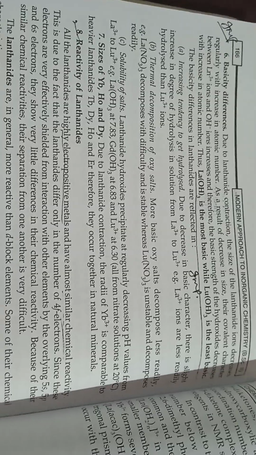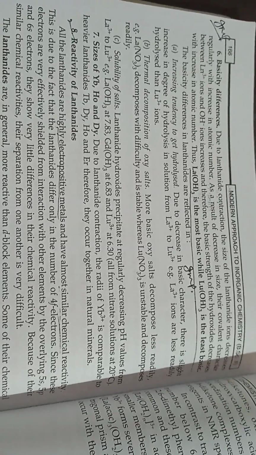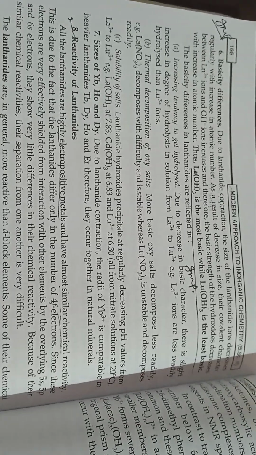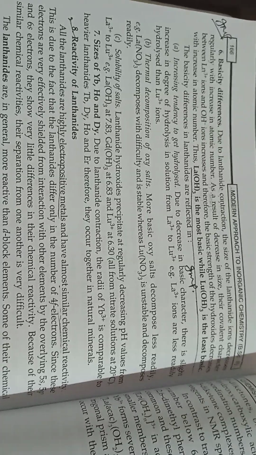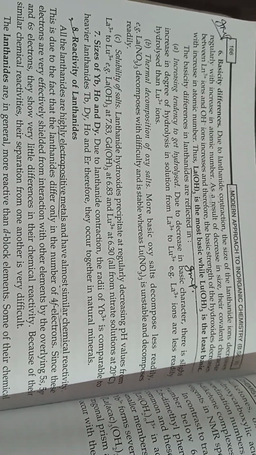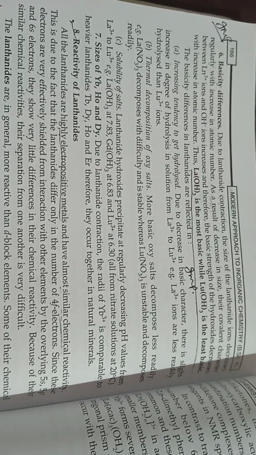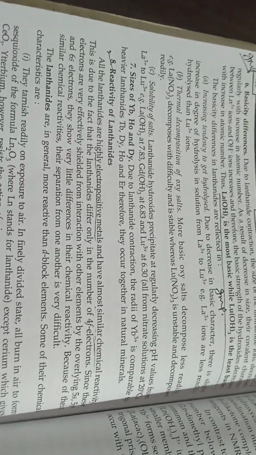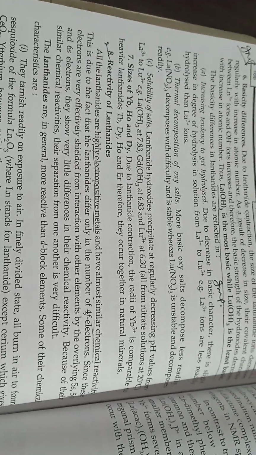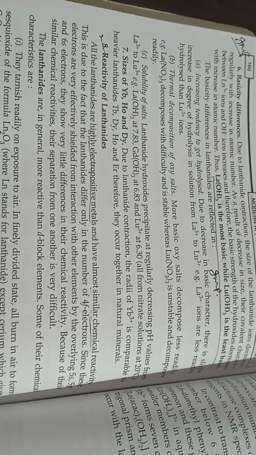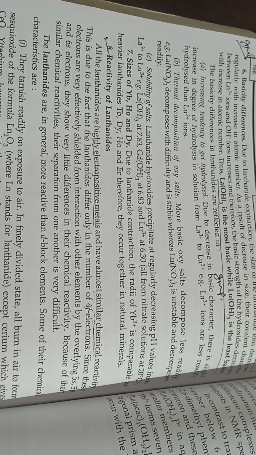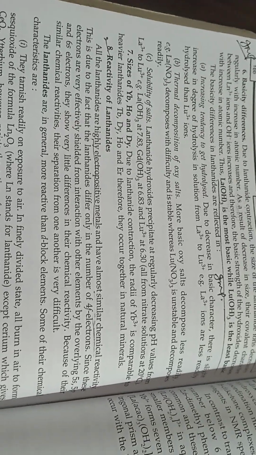Thermal decomposition of oxysalts: more basic oxysalts decompose less readily. For example, La(NO3)3 decomposes with difficulty and is stable, whereas Lu(NO3)3 is unstable and decomposes readily. Solubility of salts: lanthanide hydroxides precipitate at regularly decreasing pH value from La3+ to Lu3+.